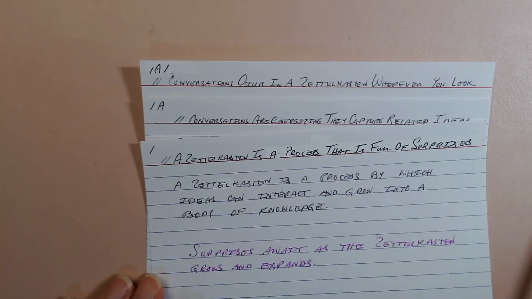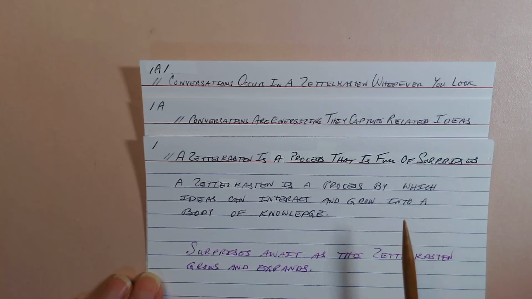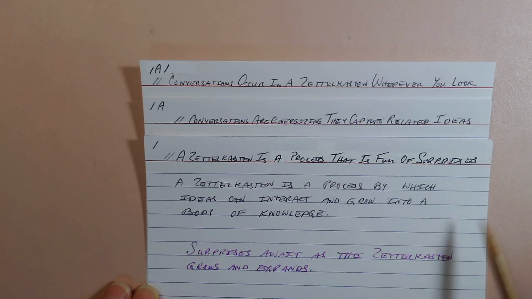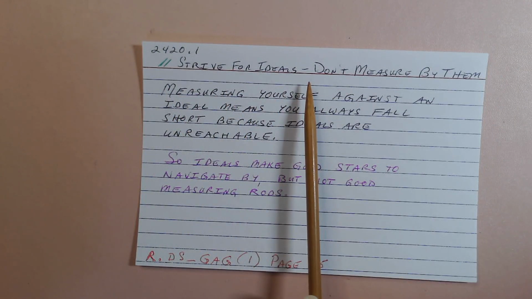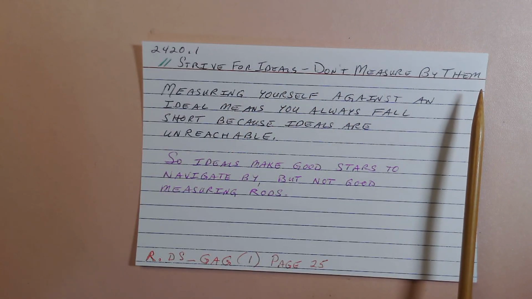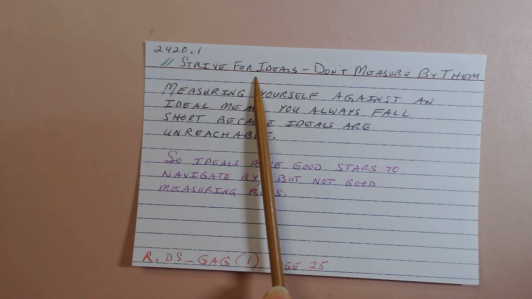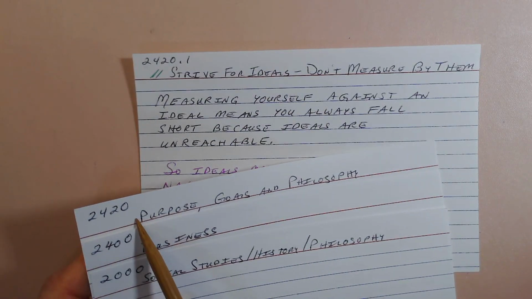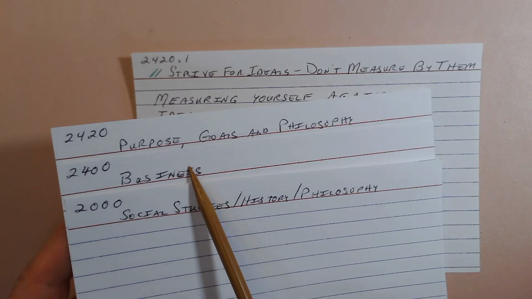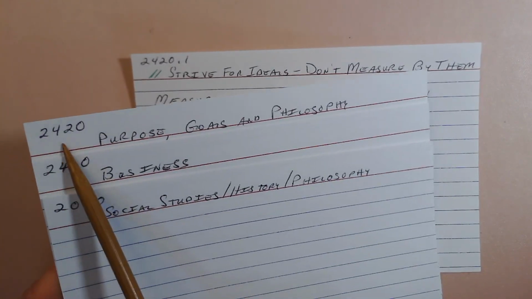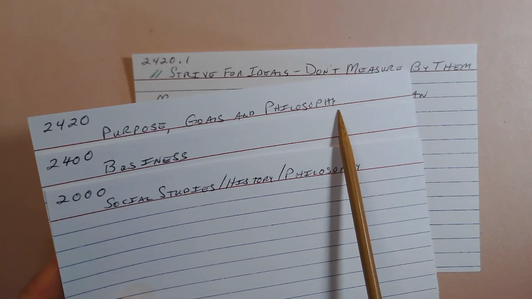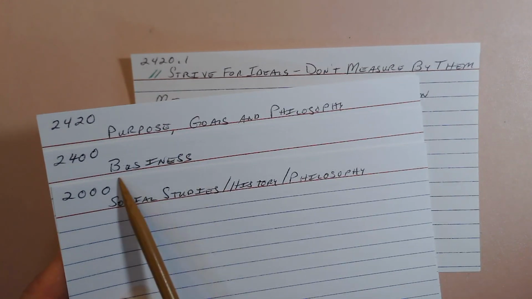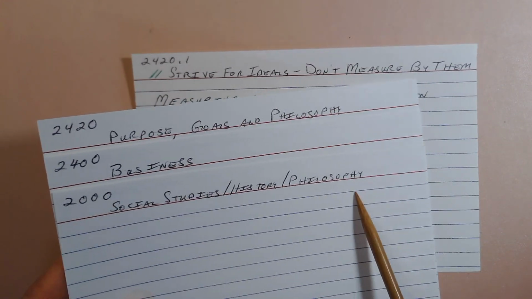Let's try one of the other cards that we used last time when we were working with categories. We worked with this card with the tagline, "Strive for ideals, don't measure by them." And this came out of a business book. So we chose from the categories list, 2400 for business. And under that, we felt that 2420, purpose, goals, and philosophy would work quite nicely. And business came under social studies, history, and philosophy.